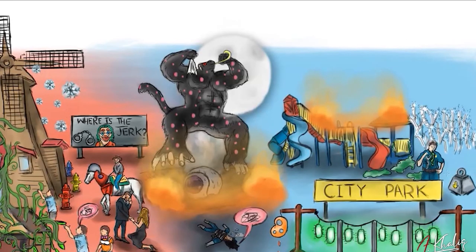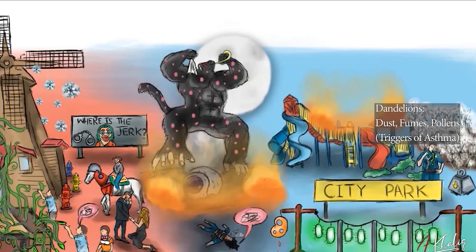Let's add some more. Here we draw some dandelion, which are going to tell you about dust, fumes, pollens, trees, and all the triggers of asthma. So you have to ask your patient about all these triggers, and if they are positive, including animal fur, parrots, pigeons, and all these triggers, you're just going for asthma.